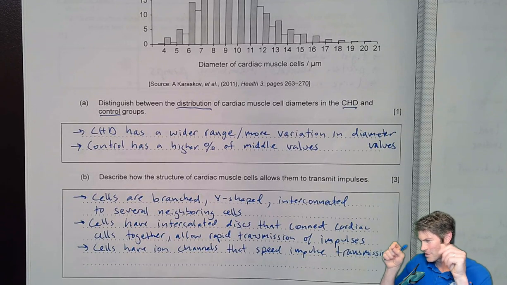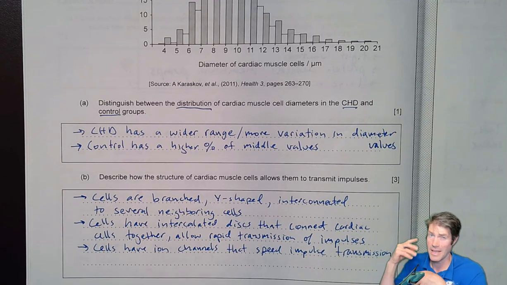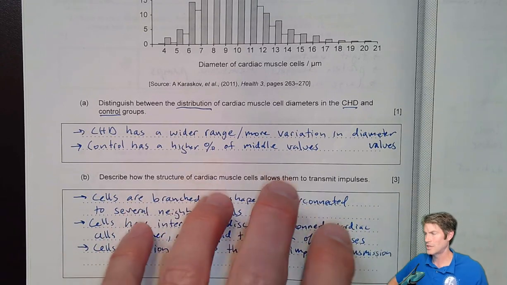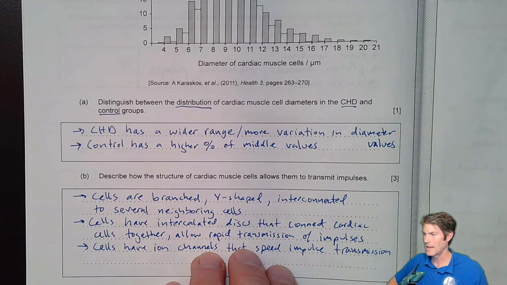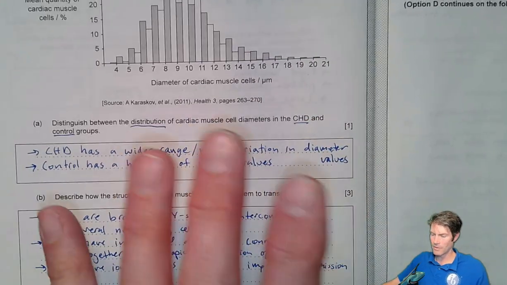Intercalated, if you could remember something like that, that helps. That's a structural feature to help connect the cells together for transmission, and there are special ion channels as well that help get that transition going.